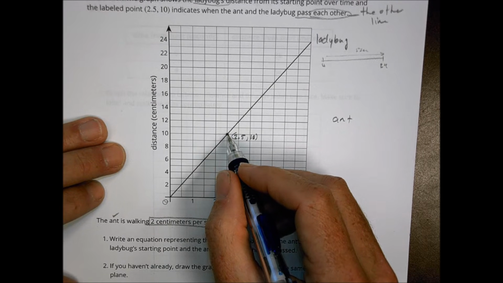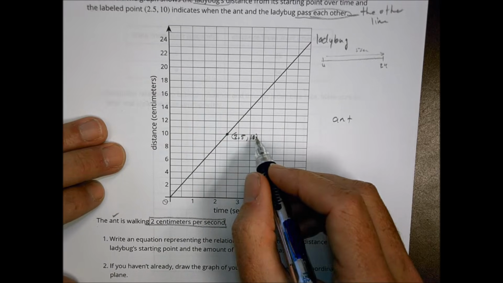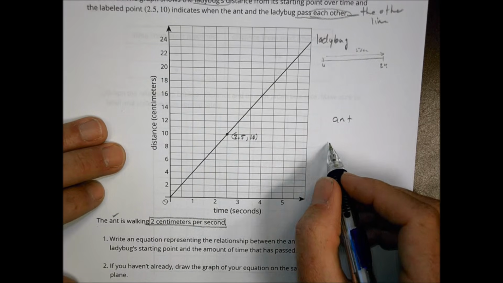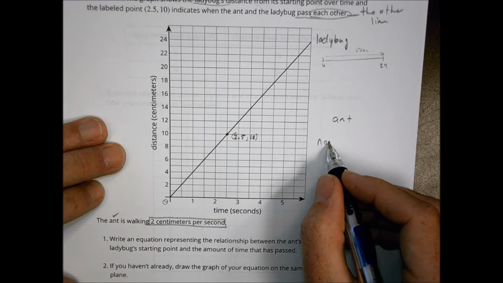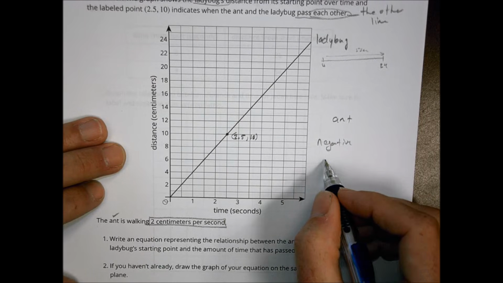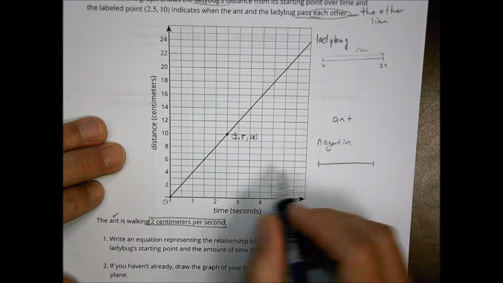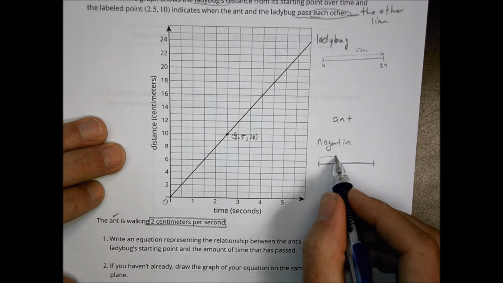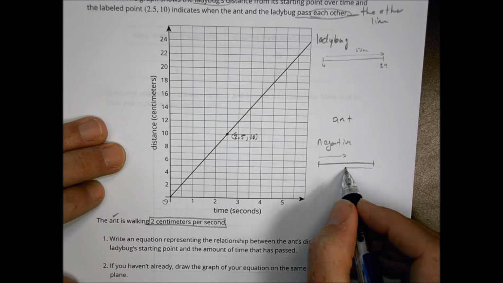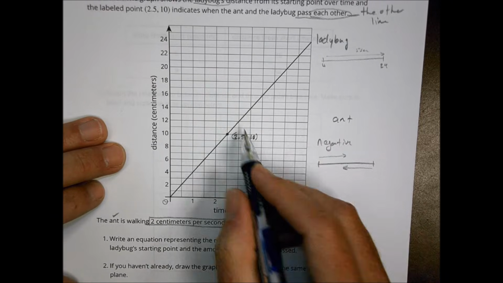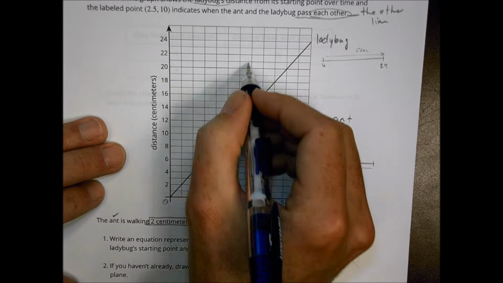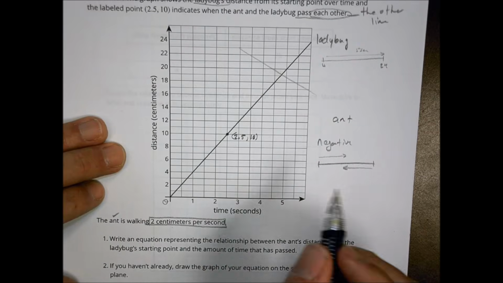So just so we can think about this here, we're going to be going down. Okay, a negative slope. Now the reason we're going to say negative slope is because they're moving in opposite directions. Okay, the ladybug is moving this way, and our ant is moving that way. And so we're going to say it's going to go down. So our graph should go like this, going down in a negative direction.